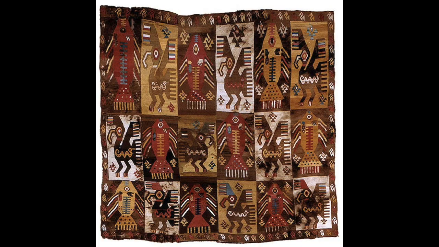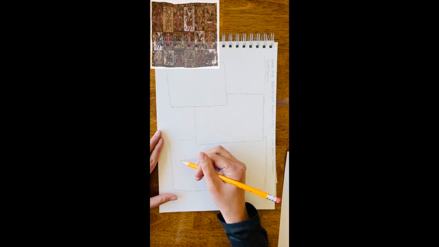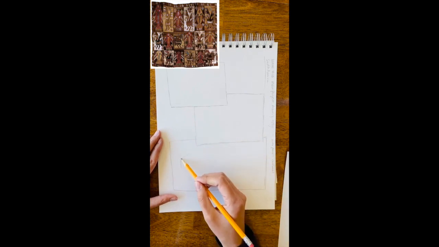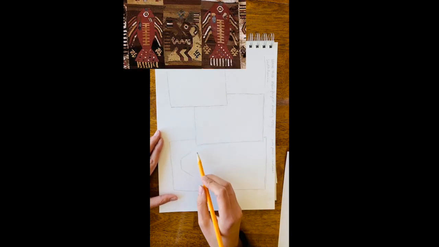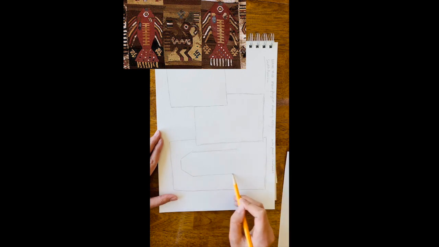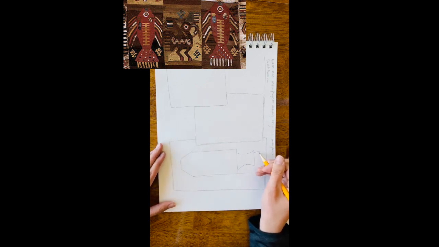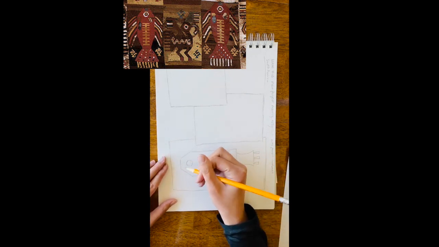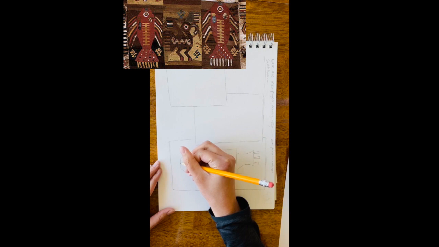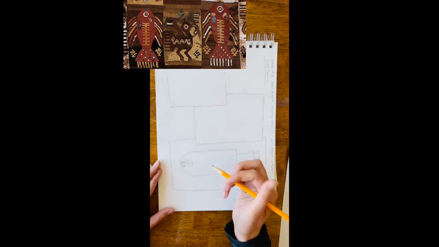Once you have your 3 square or rectangle shapes drawn down, we're going to be looking at our inspiration picture, and we are going to pick and choose which animal we want to draw inside of each square. So I'm going to put this kind of serpent fish shape that is very geometric. So I'm doing a rectangle with a circular head shape and a fin kind of tail at the end of it.